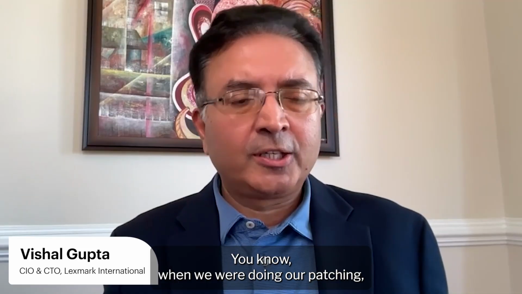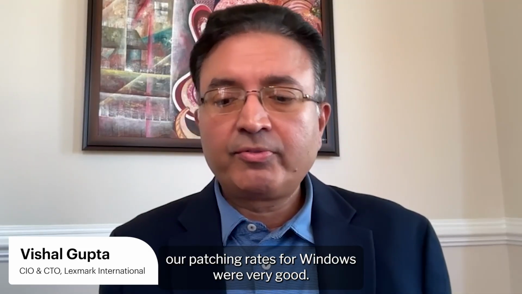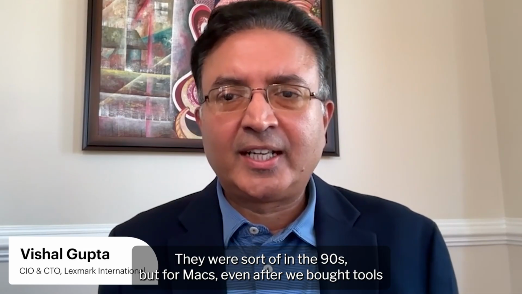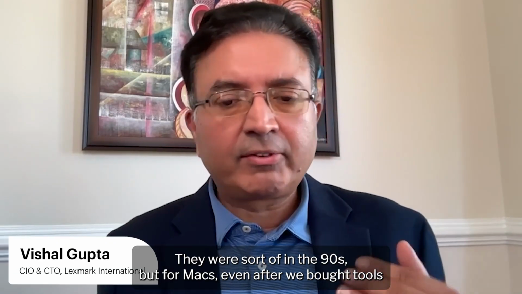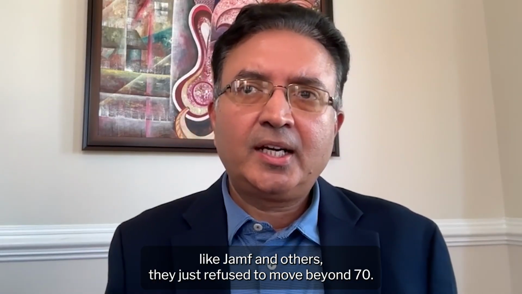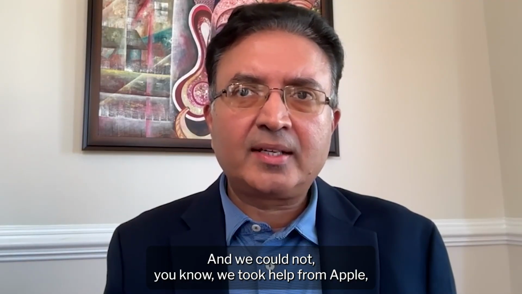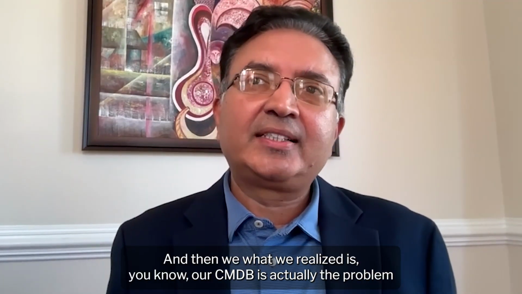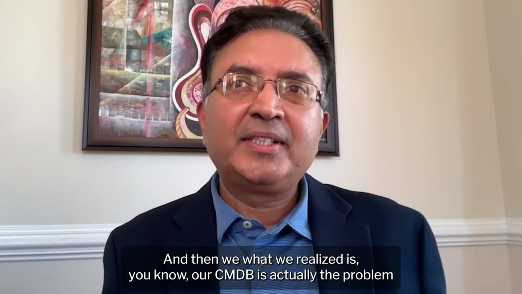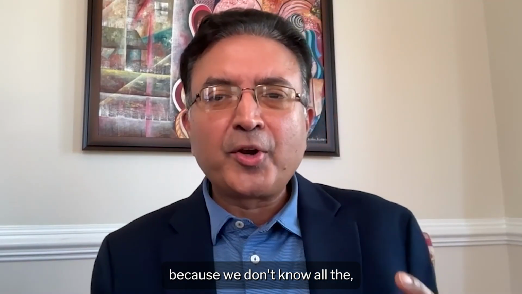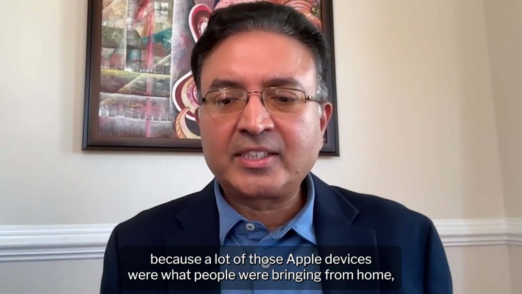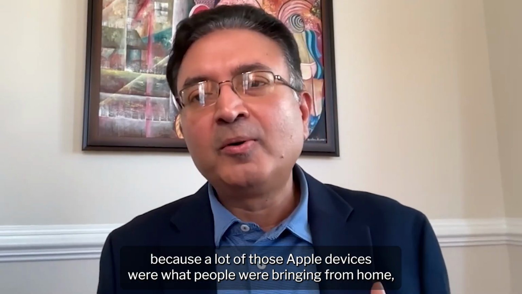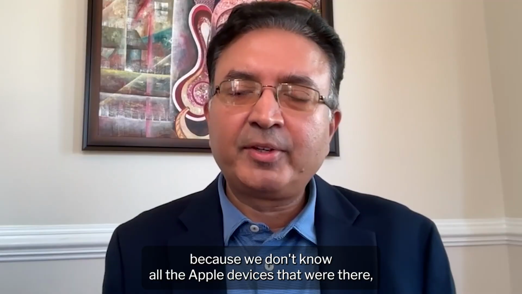When we were doing our patching, rates for Windows were very good. They were sort of in the 90s, but for Macs, even after we bought tools like Jamf and others, they just refused to move beyond 70. We took help from Apple, we worked with Jamf, and we just could not figure out what to do. And then what we realized is our CMDB is actually the problem, because a lot of those Apple devices were what people were bringing from home. Because we don't know all the Apple devices that were there, we could not really patch them.